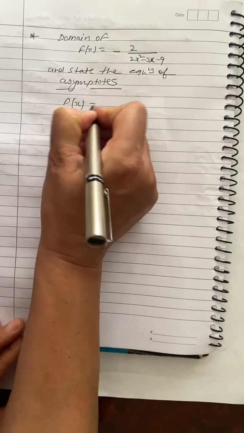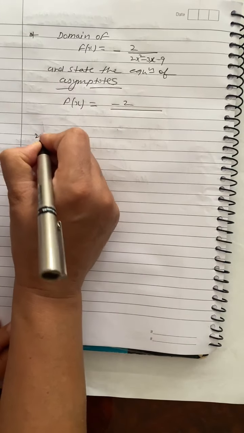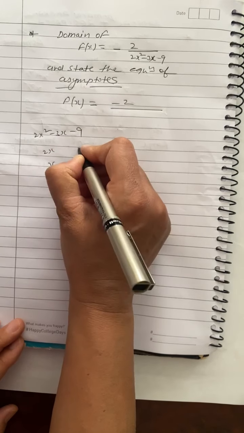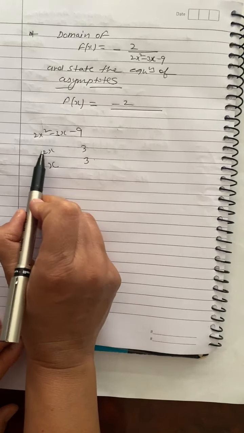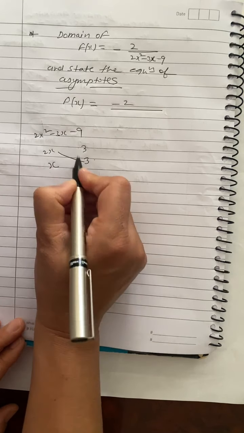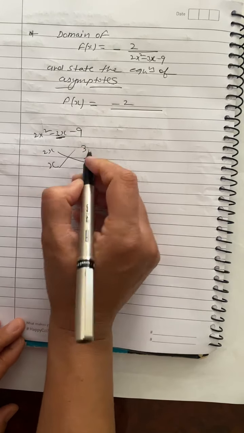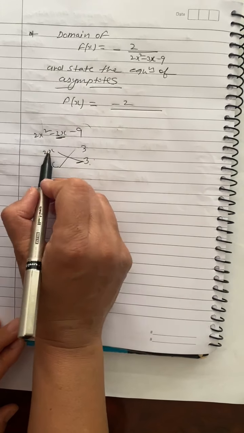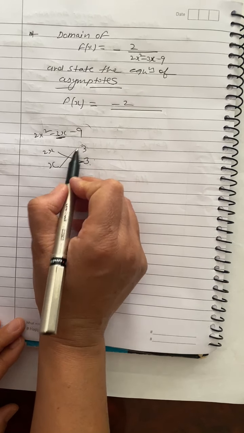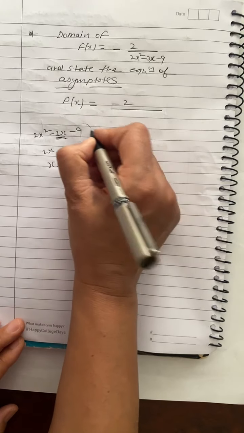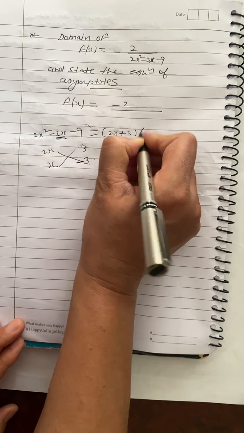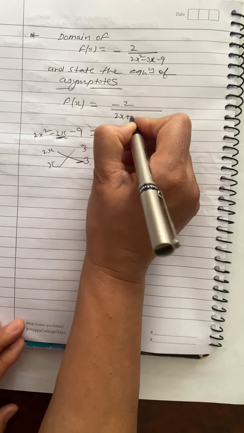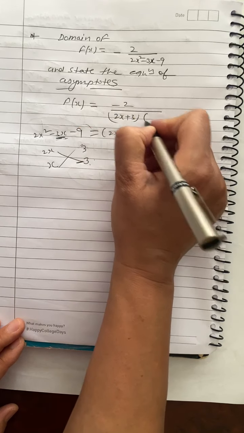So I'm going to rewrite this as -2. Now I need to see 2x squared minus 3x minus 9. If I can factorize it, so 2x, and then let's try with 3 and 3. So this gives me 6x and 3x, and I need minus 3x, which means I have to put negative here. So 3 multiplied by 3 gives me -9, and when I multiply this gives me minus 6x plus 3x, which is minus 3x. So the factors of this are 2x plus 3 and x minus 3. So we got this 2x plus 3, and then we have x minus 3.